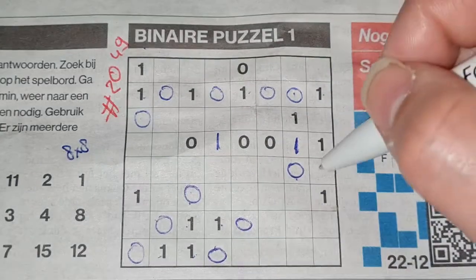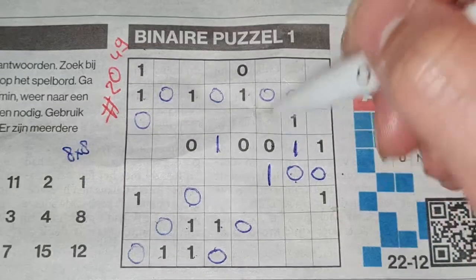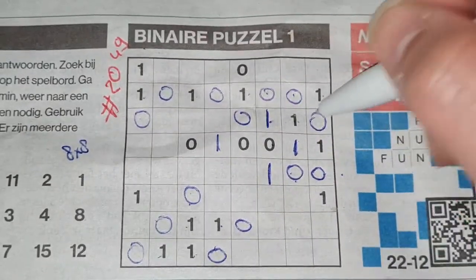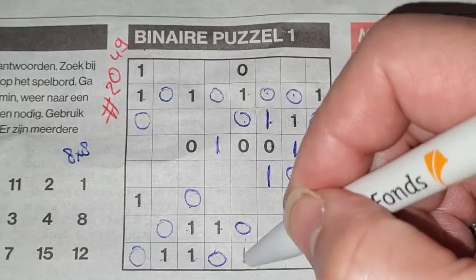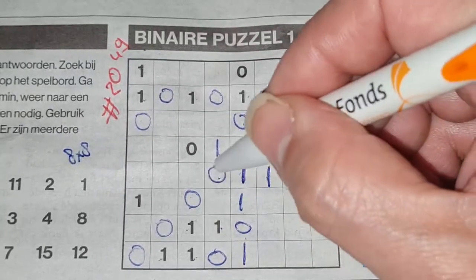Between two ones comes an O. Double O here, one there, one. Between two O's comes an one. Double one here, no, there, no. We have here four O's, so the rest are ones. Double one here, no, there, no.